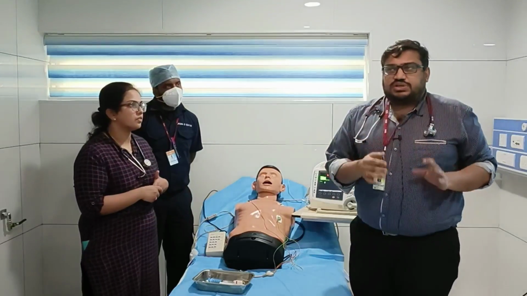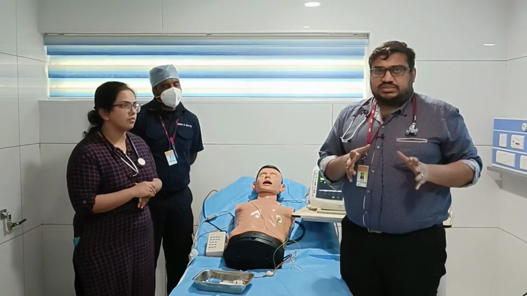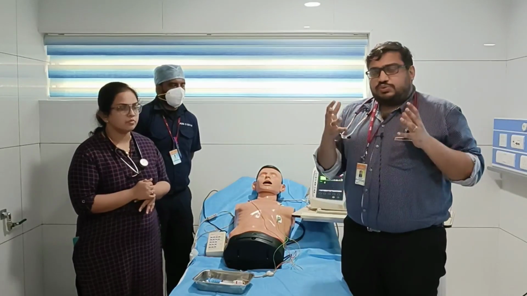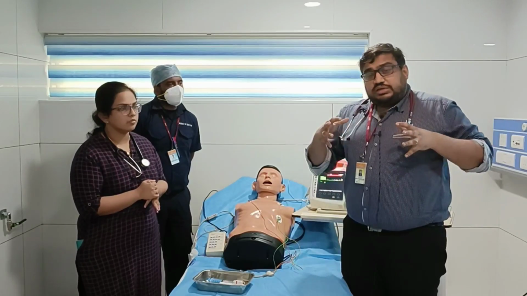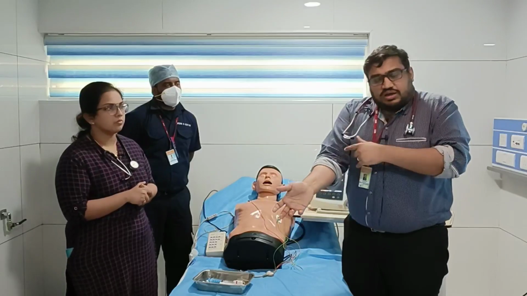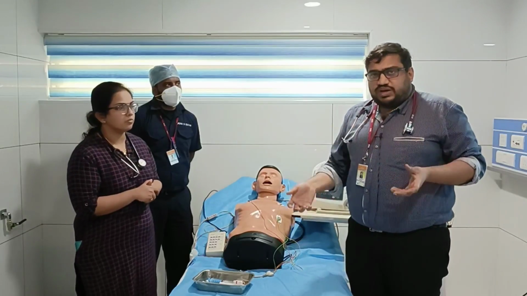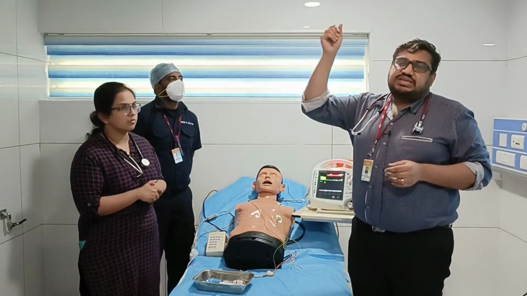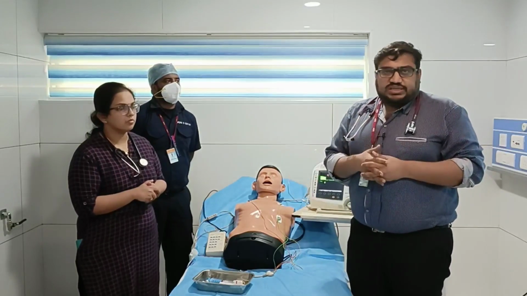So the drug of choice for your SVT is adenosine. The problem with adenosine is that it has a very short half-life. So you want the drug to reach the heart much faster. You can prefer a cubital vein so that the drug will reach faster, and after giving the drug you can give a 10 ml saline flush and raise the arm so that the drug will reach the heart faster.